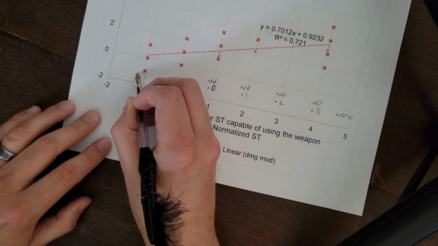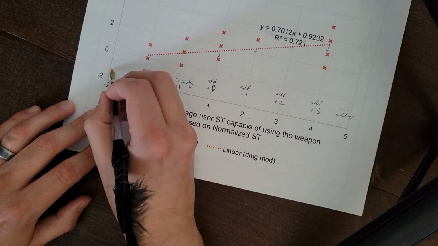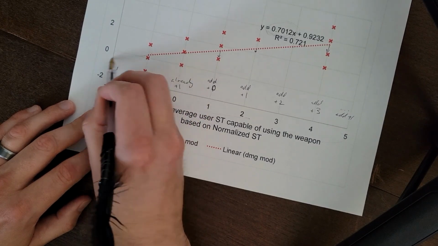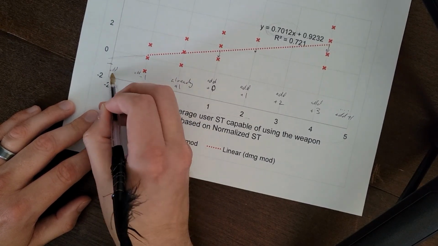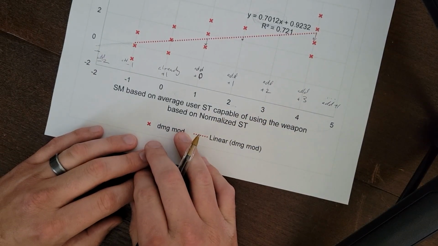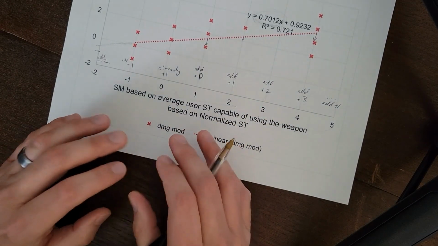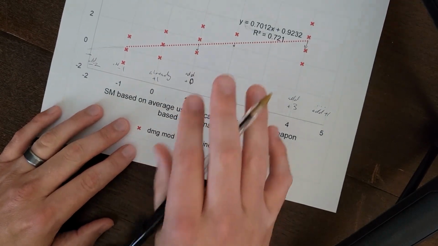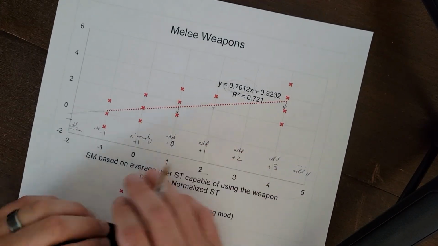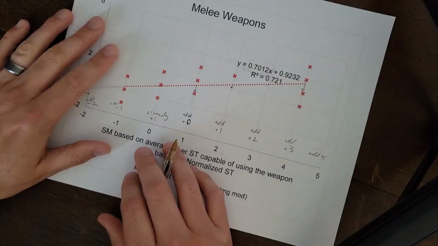So this would be add minus 1. If we carried this down linearly, right, we'd end up near the minus 1, so this would be add minus 2. Yeah, so just use the size modifier. There you go. Okay, so that's my proposal for damage modifiers, to revise damage modifiers for scaling up weapons.